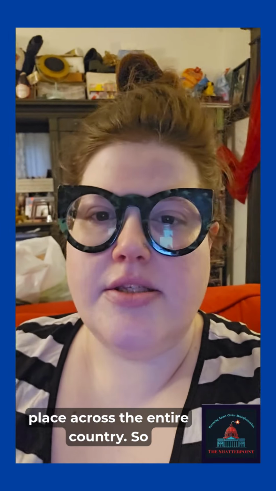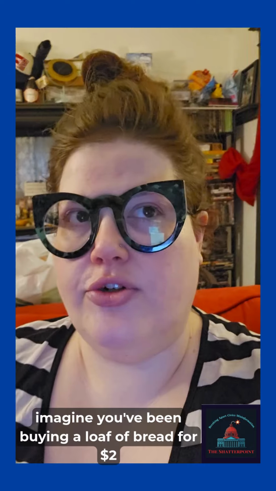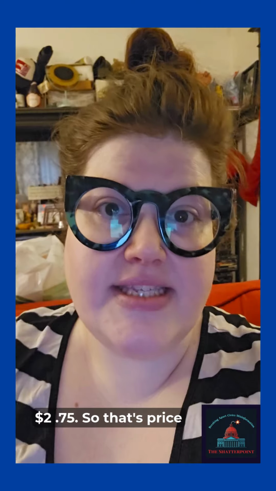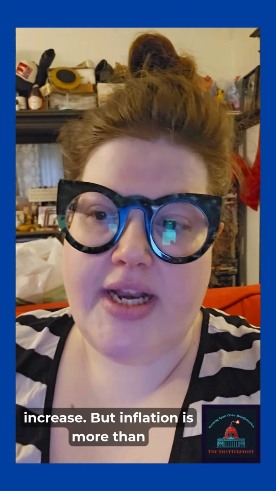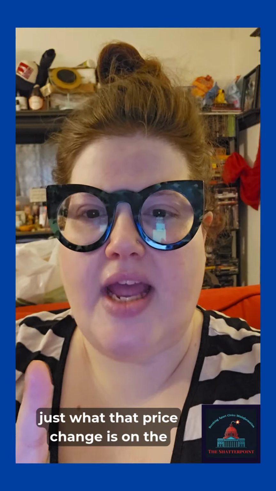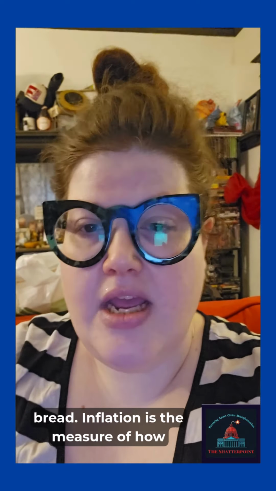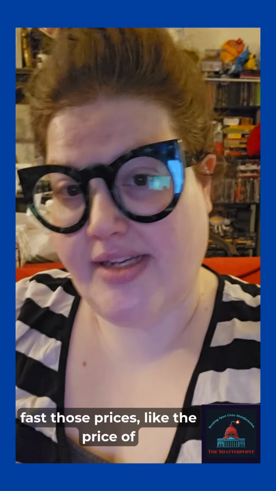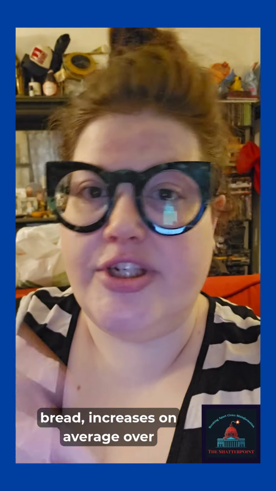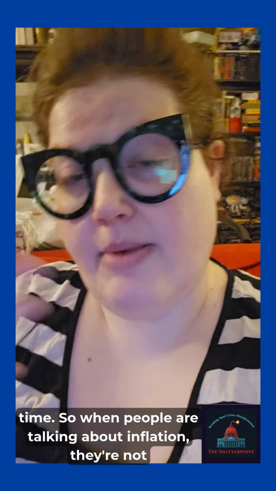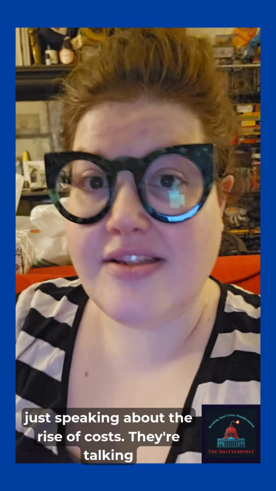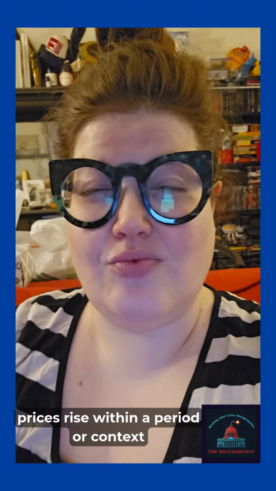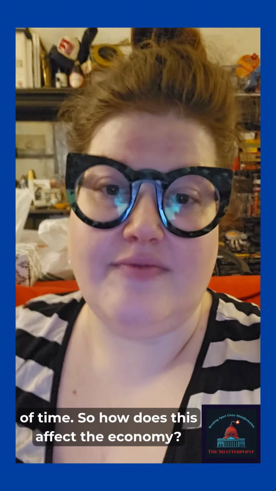entire country. So imagine you've been buying a loaf of bread for $2.50, but one day that price goes up to $2.75. So that's a price increase. But inflation is more than just what that price change is on the bread. Inflation is the measure of how fast those prices, like the price of bread, increases on average over time. So when people are talking about inflation, they're not just speaking about the rise of costs, they're talking about how quickly those prices rise within a period or context of time.